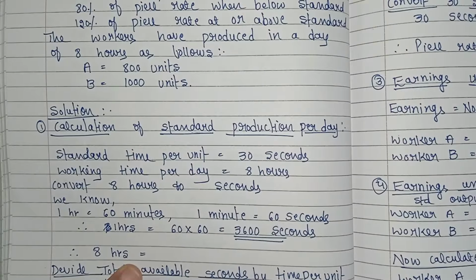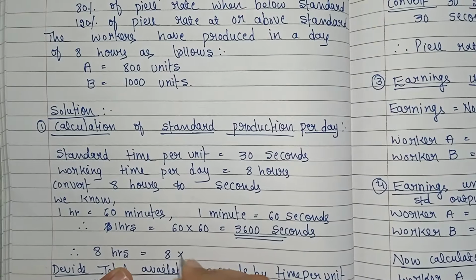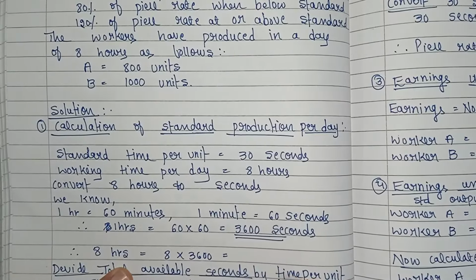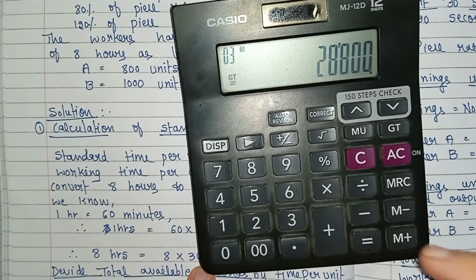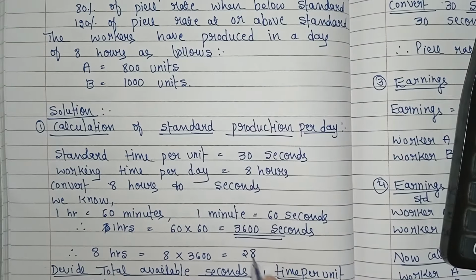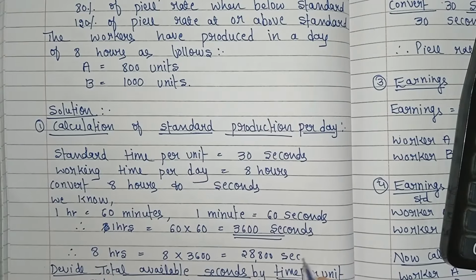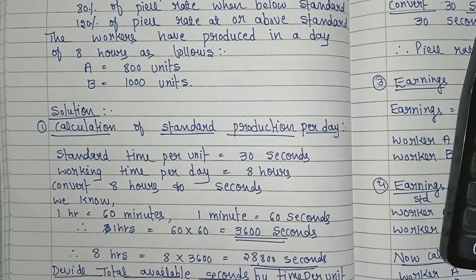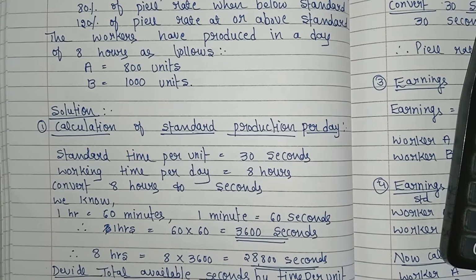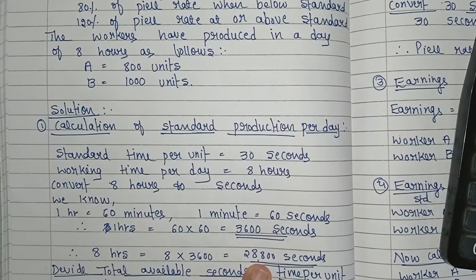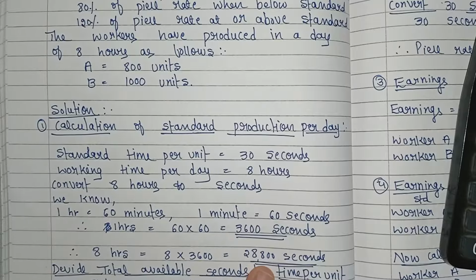So 8 hours means 8 into 3600 seconds, which is 28,800 seconds. I hope this is clear to you all. First we calculate 1 hour equals how many seconds? 3600. 1 hour means 3600 seconds, and 8 hours means how much? That is 28,800 seconds. Clear?